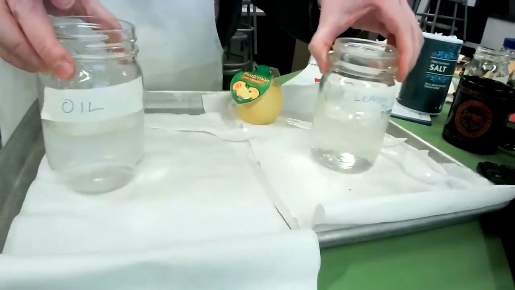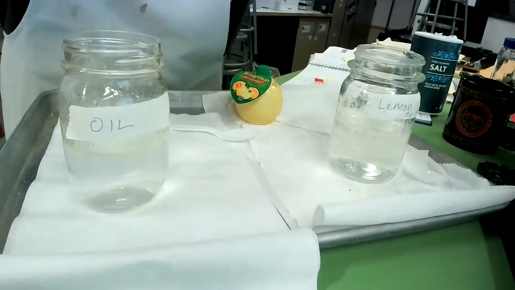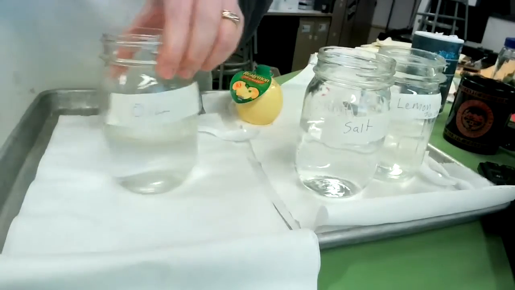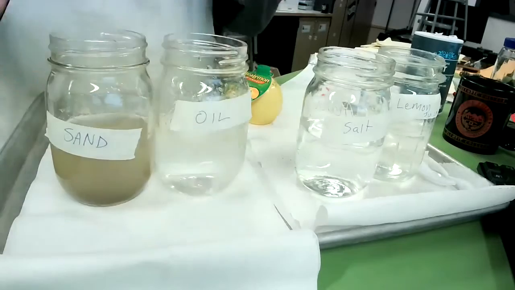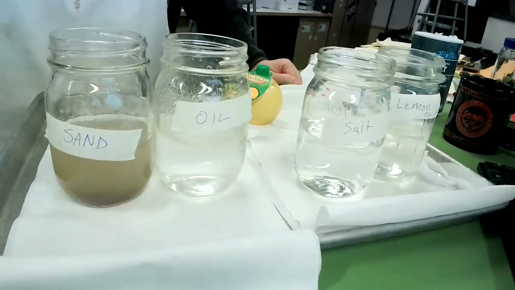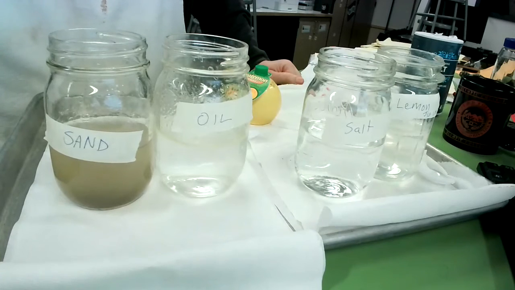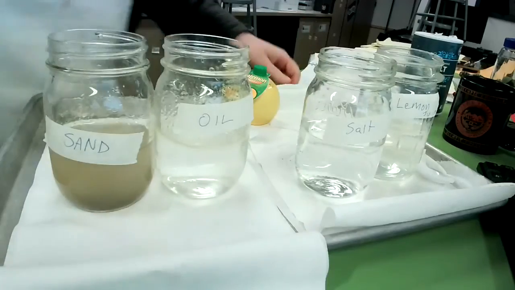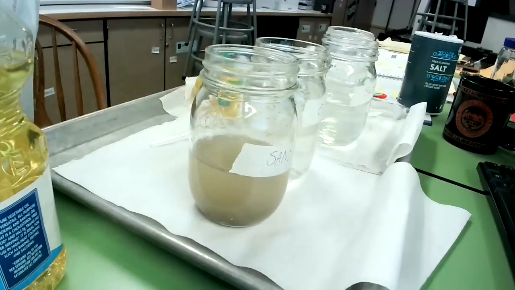The lemon juice was a solution. The salt was a solution. And the sand was a mixture. As it sits, it slowly is falling out onto the bottom of that jar. Okay, so now you have the information to fill out our lab for lesson 4.8. And I'm going to go ahead and stop the recording and then let you get to filling out your lab.